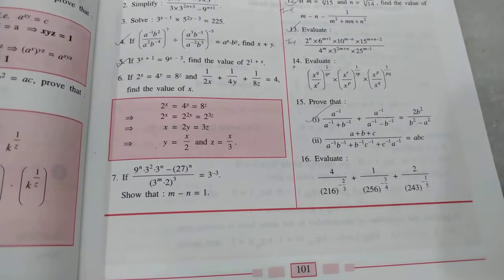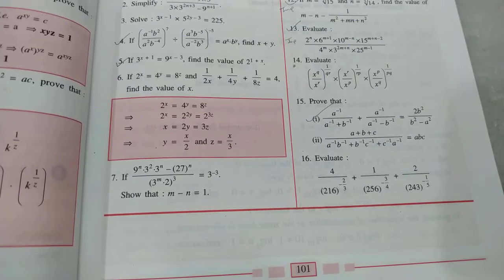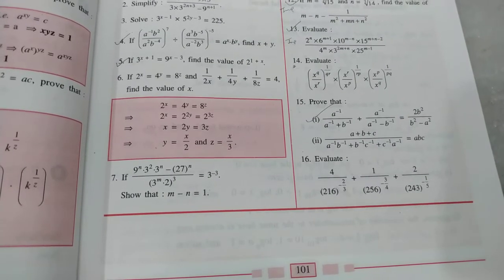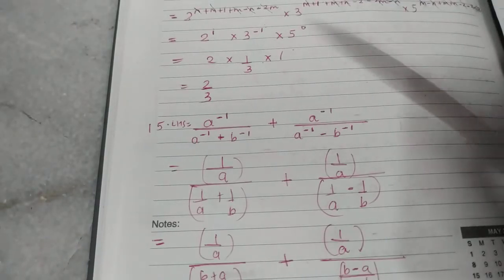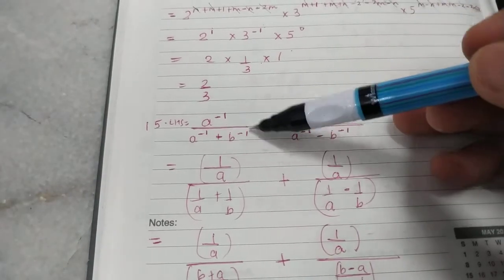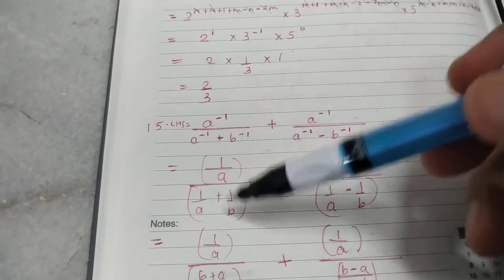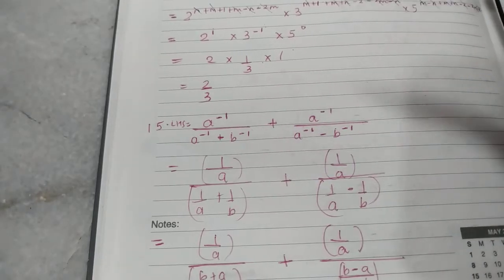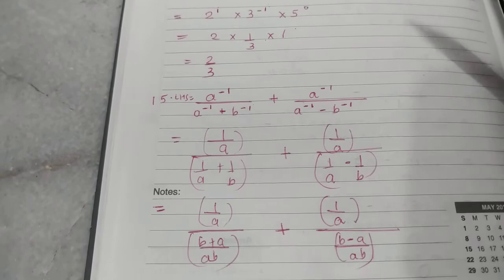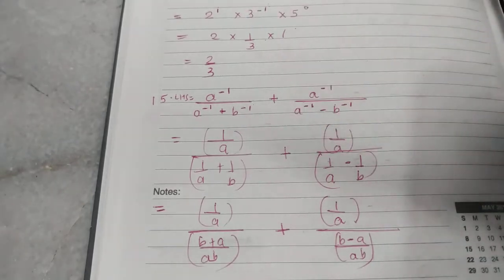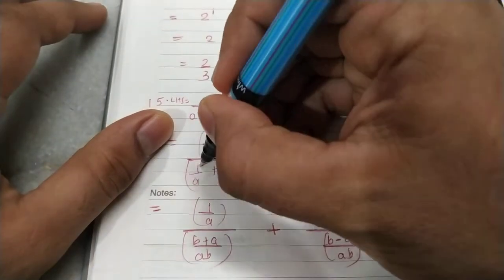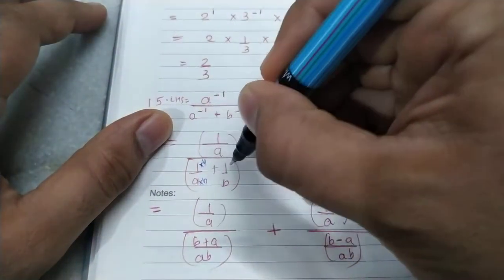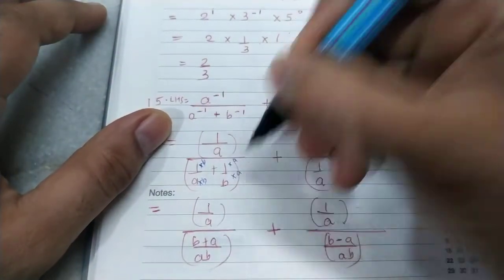Now in the 15.1 sum, it's a proving sum. So let's start with the LHS. So here, wherever I see a power of minus 1, I will simply write that as a reciprocal so that there is no negative powers left. Now that's a normal complex fraction sum. So what do we do here? In the denominator, LCM. So into B, into B, into A, and into A.